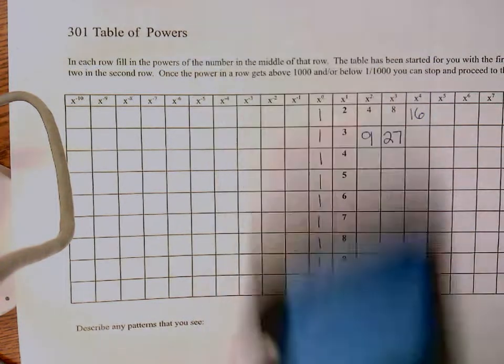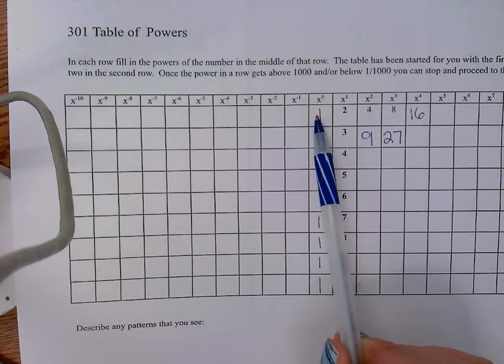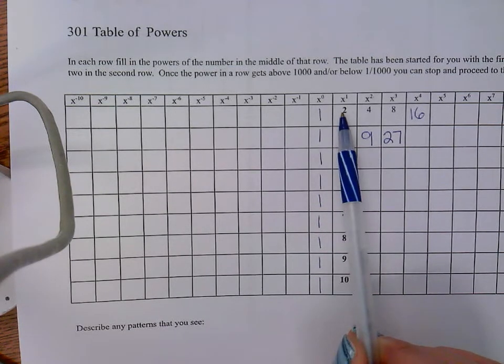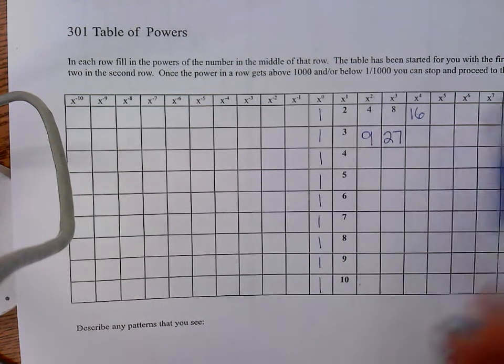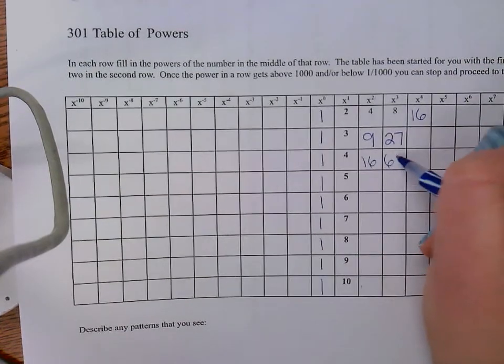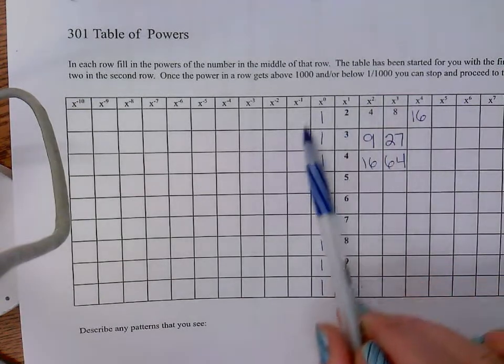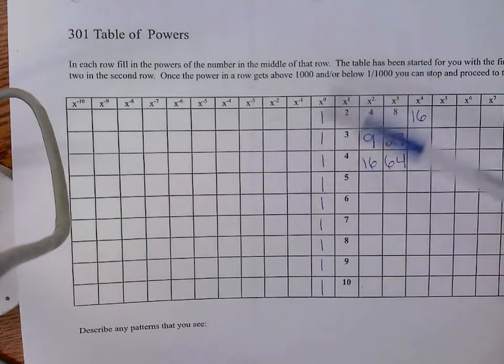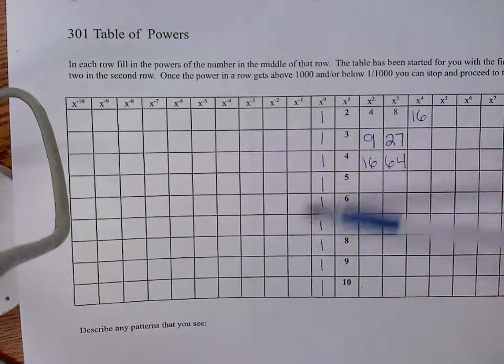And the reason for that is because it fits in our pattern, right? 1 times 2 is 2, times 2 is 4, times 2 is 8. What about this row? 1 times 4 is 4, times 4 is 16, times 4 is 64. So I want you to get familiar with some of these lower multiplied numbers. And then you don't have to fill in very far in this direction. Like, don't fill this side into the thousands.